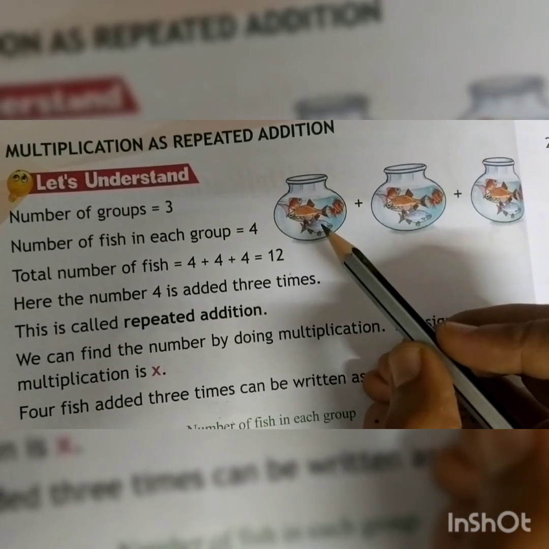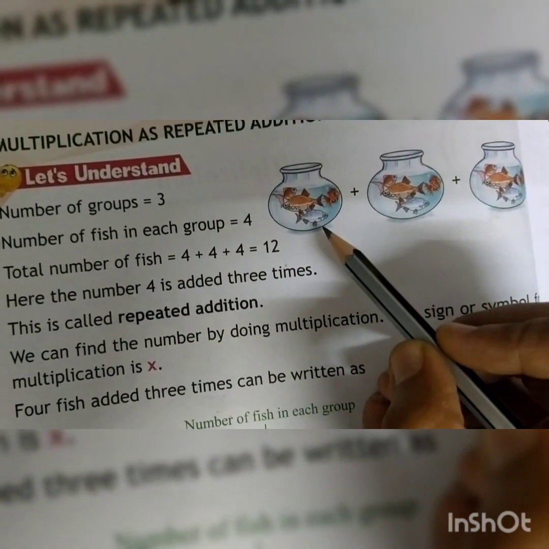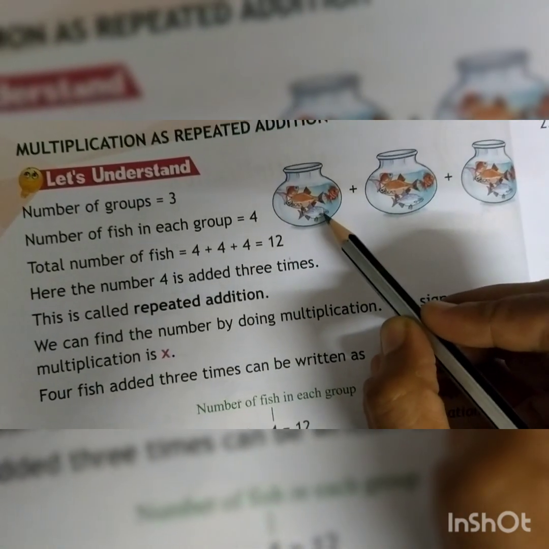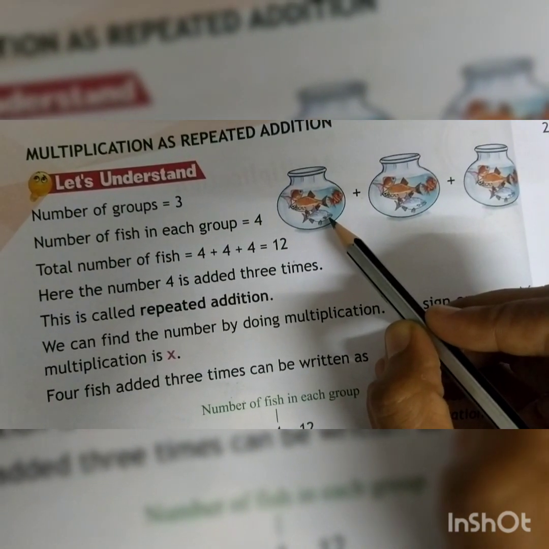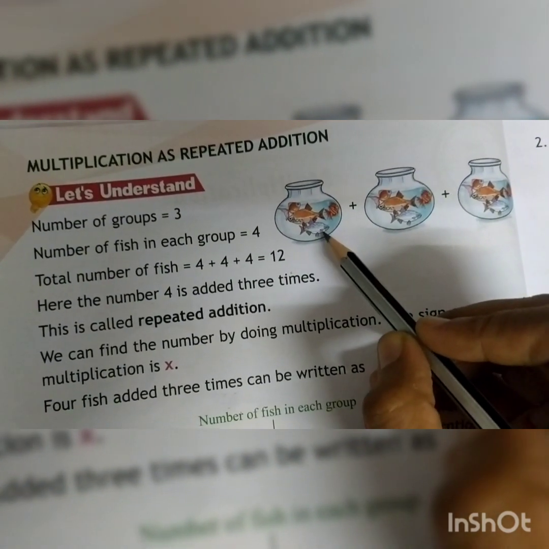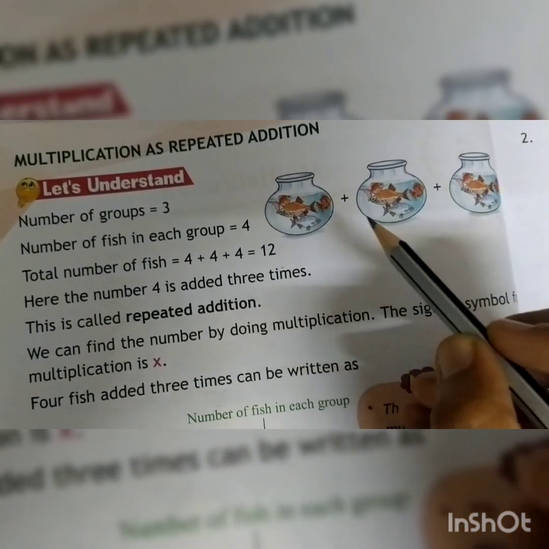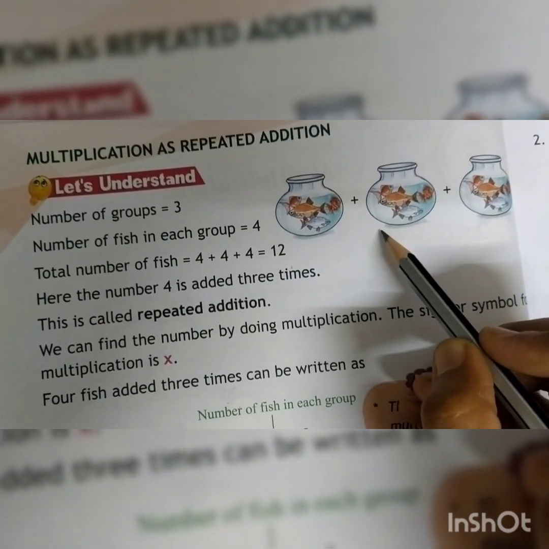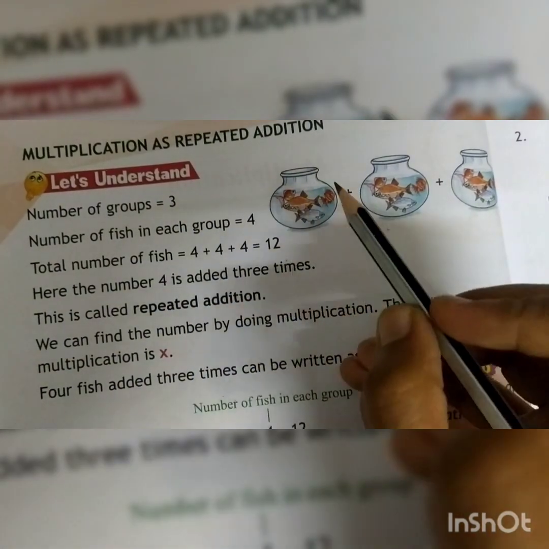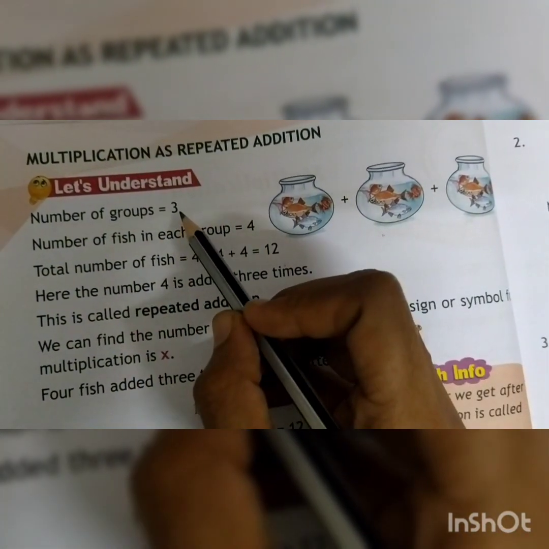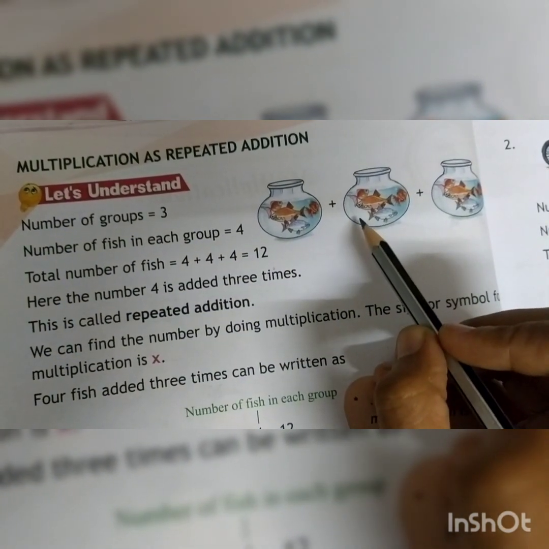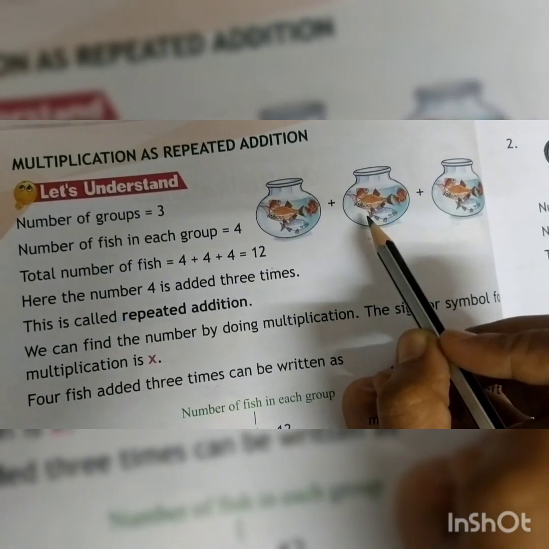All of you look at each bowl. Try to count the number of fish in each bowl. Okay, here we can see there are 4 fish in each bowl. The number of groups of bowls is 3 and the number of fish in each group is equal to 4.